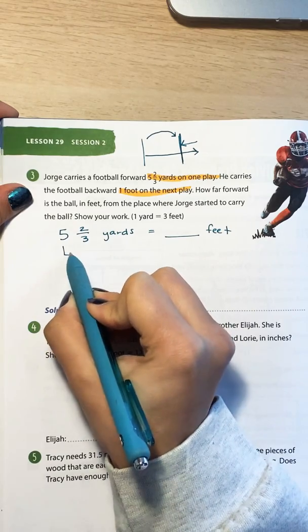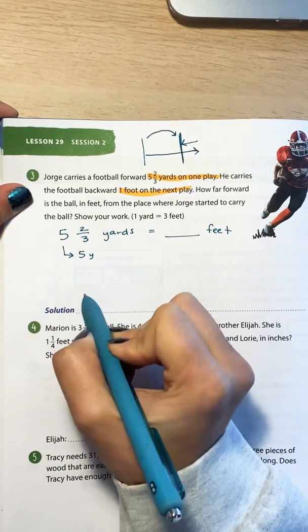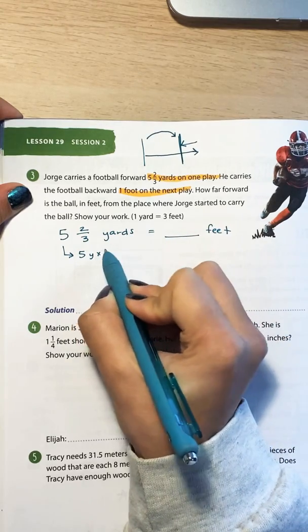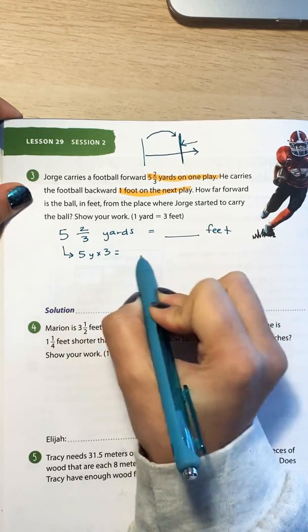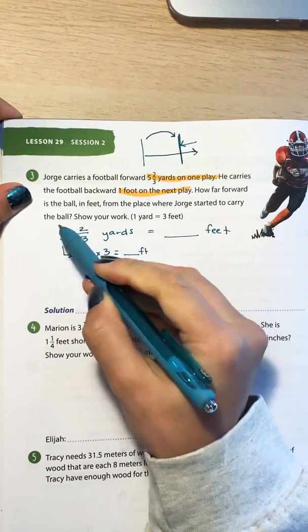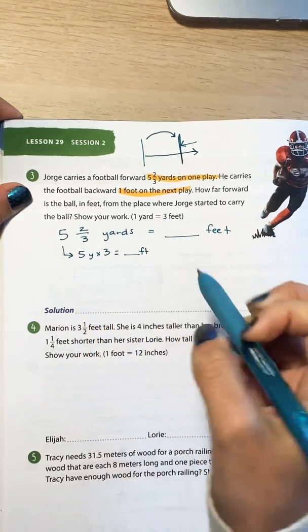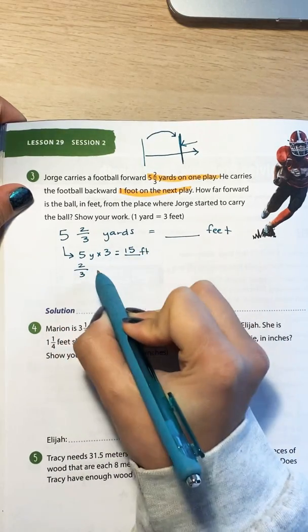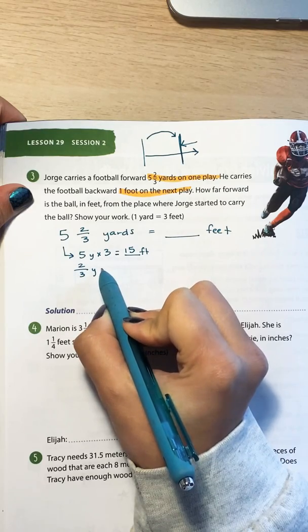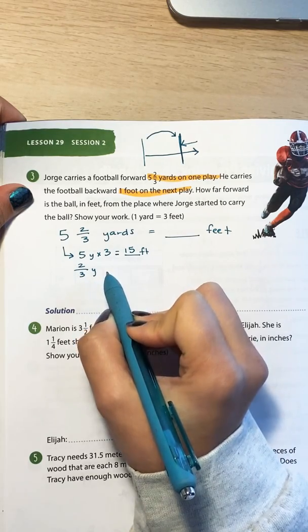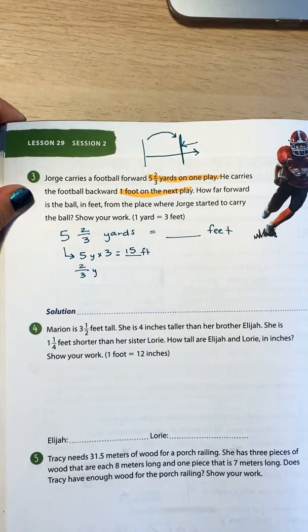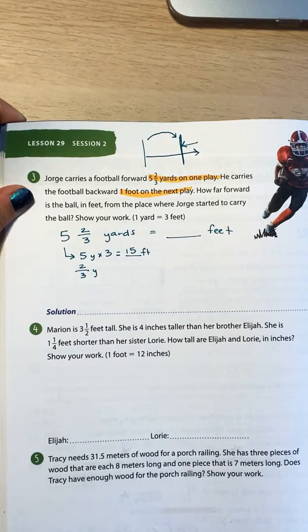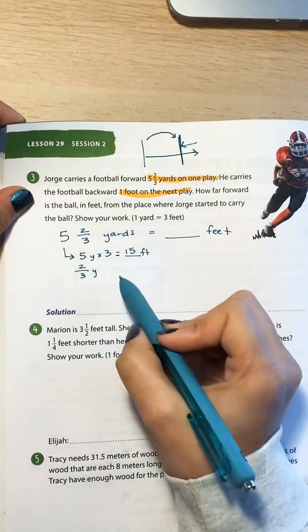All right, so this 5 yards, I need to multiply by 3 to figure out how many feet that is. Just the 5 yards. I'll deal with the 2/3 yards in a second. So that equals 15 feet. The 2/3 of a yard, let's see, how do I want to do that? Oh, I don't have to convert that. I was going to find an equivalent fraction, but it's already perfect, okay?